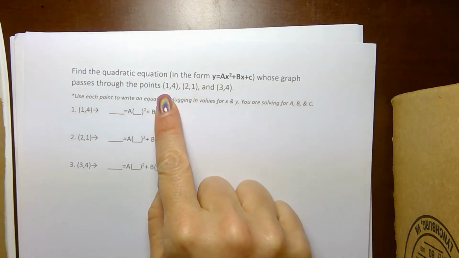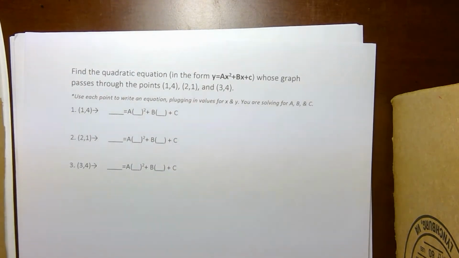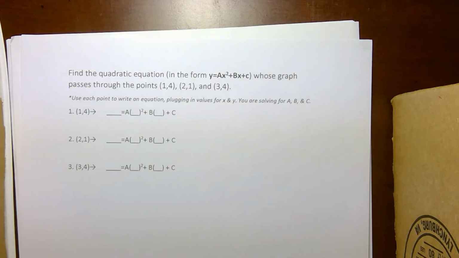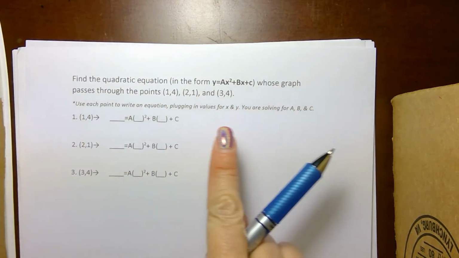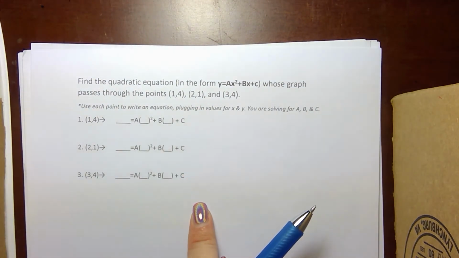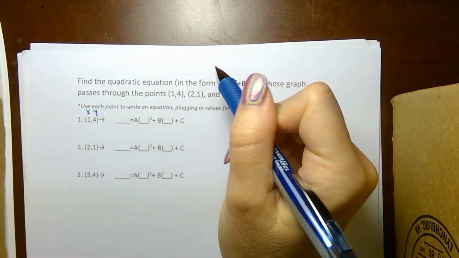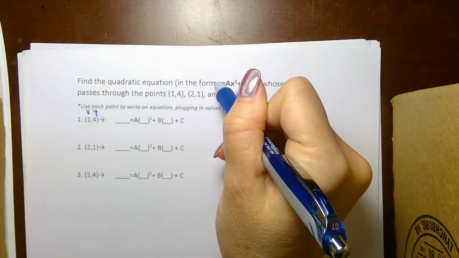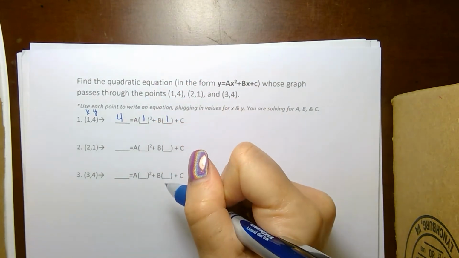So I'm given 3 different xy ordered pairs to plug in the xy's to get my 3 equations in my system. That's what I'm doing. I'm using each point to write an equation, plugging in my values for x and y, and solving this system for a, b, and c. A, b, and c are my variables this time instead of x, y, z. So for the point 1, 4, this is x, this is y. So ax squared plus bx plus c equals y. This is my y, and x is 1.